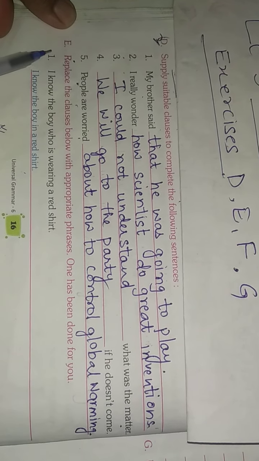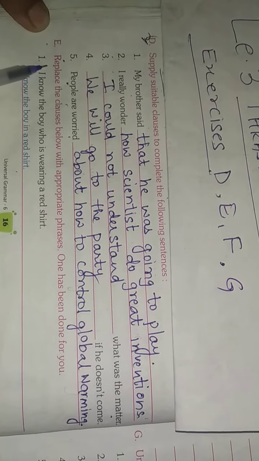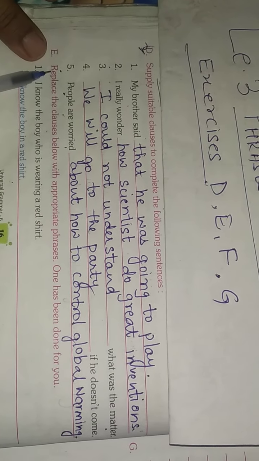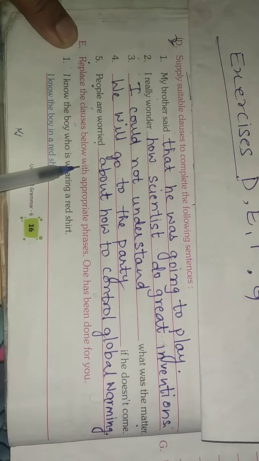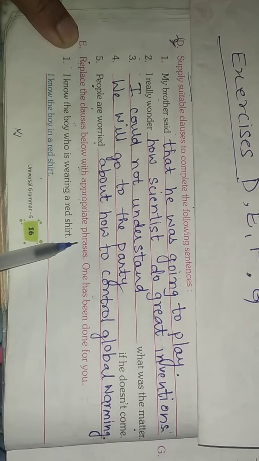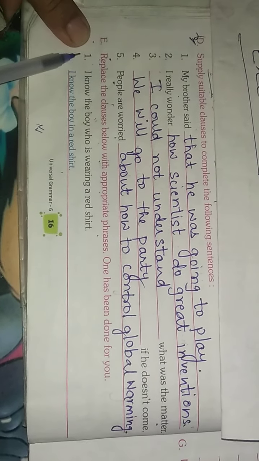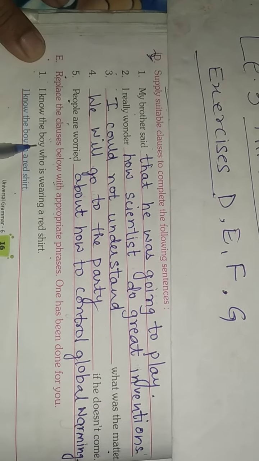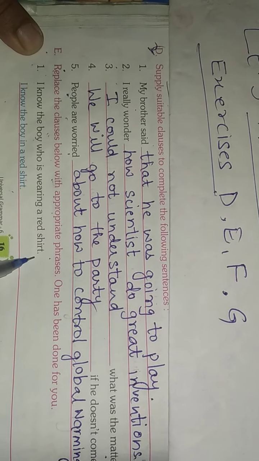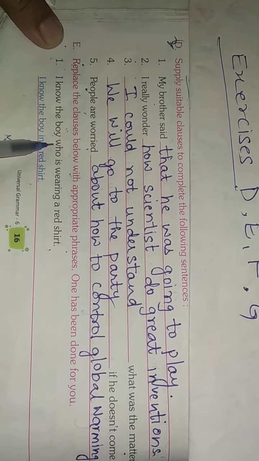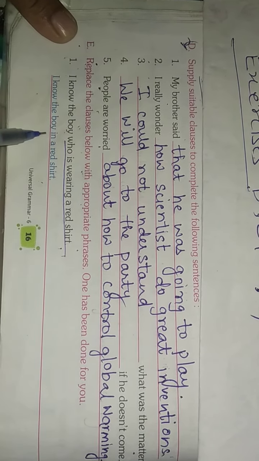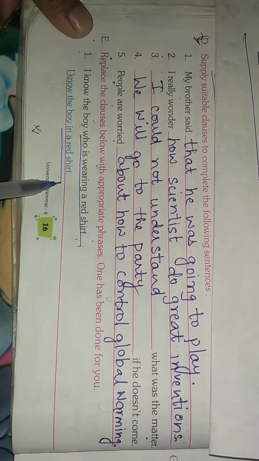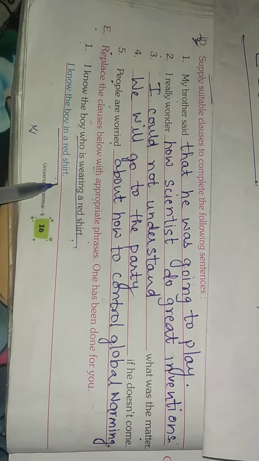Now come to exercise E. Replace the clauses below with appropriate phrases. Replace means you have to change. Clear? First is done. I know the boy who is wearing a red shirt. So this is the clause, who is wearing a red shirt. It is changed into in a red shirt, which is the phrase. Clear?